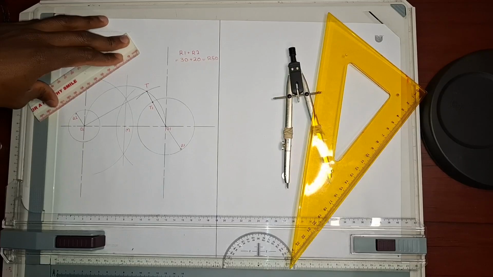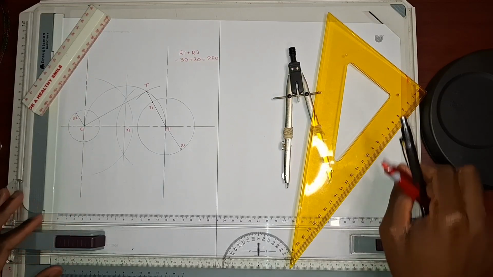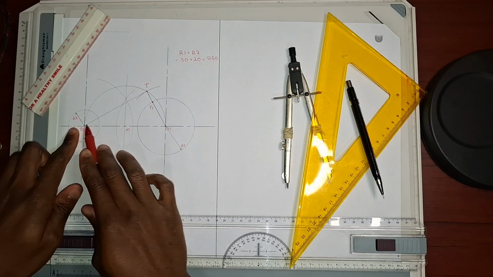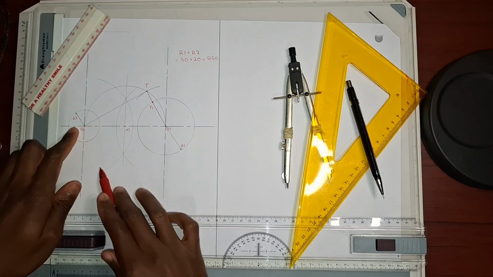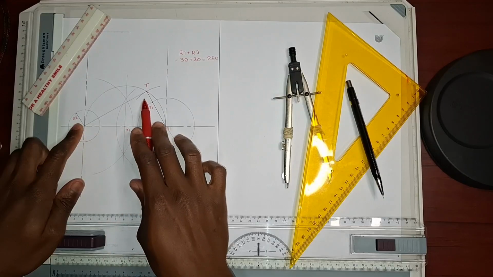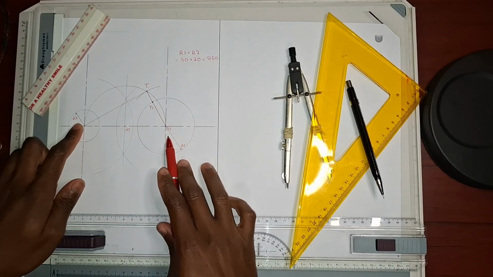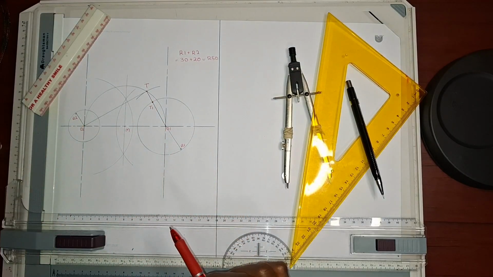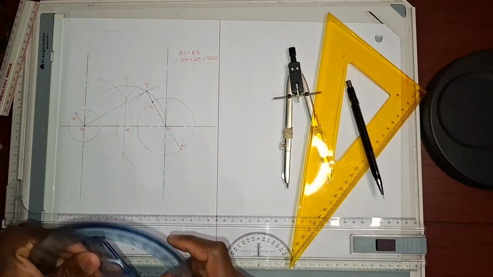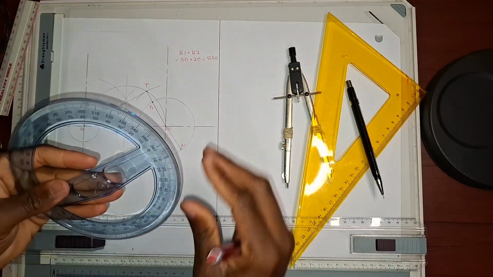And then the following step, you have to draw a line perpendicular to that line, that direction. So it is either perpendicular to that line or parallel to this line. So now I'm going to show you both methods. If you were going to draw the perpendicular line, you can use your protractor.